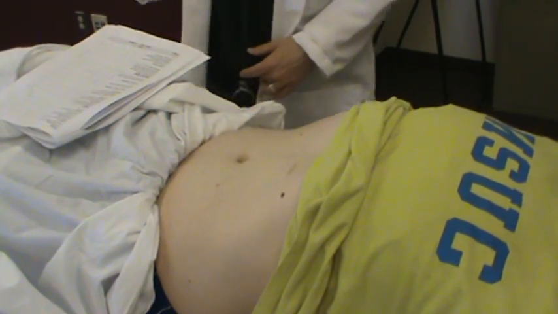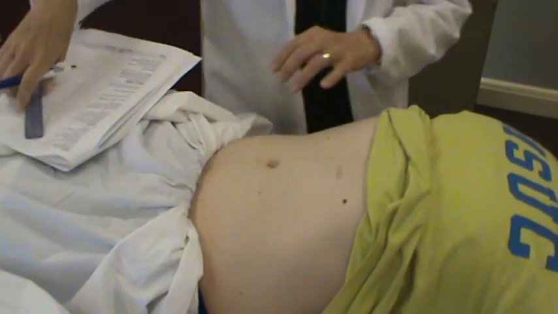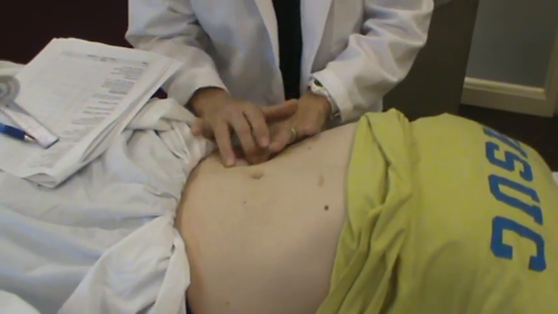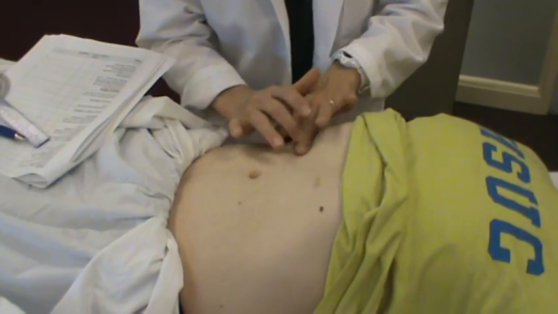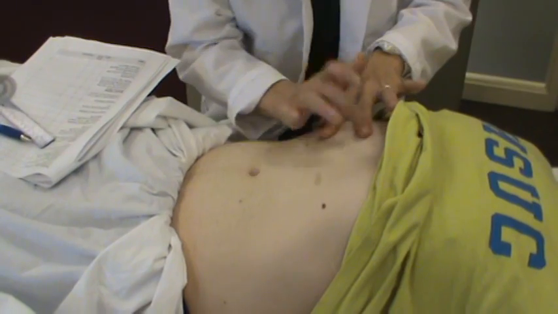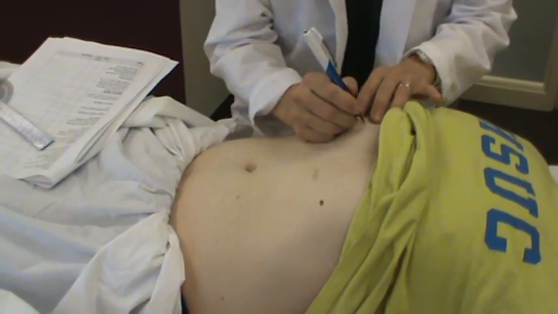I'm losing your top pocket. Thank you. I'm going to start well below your umbilicus down here in the mid-clavicular line. And I'm going to find the mark when it turns to dull.